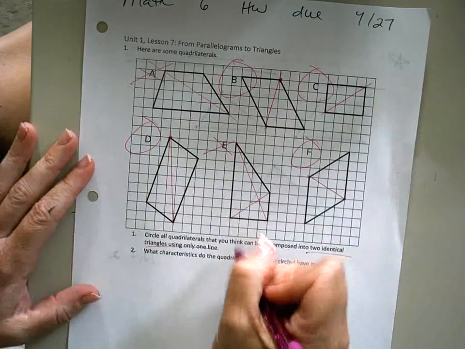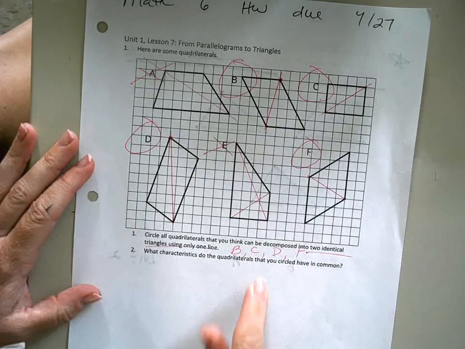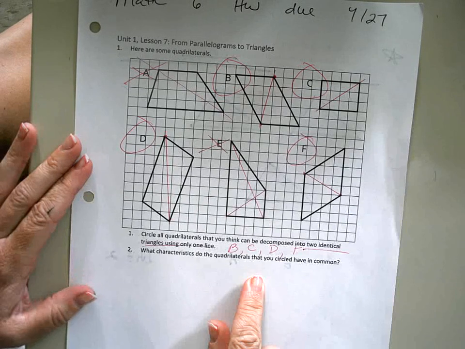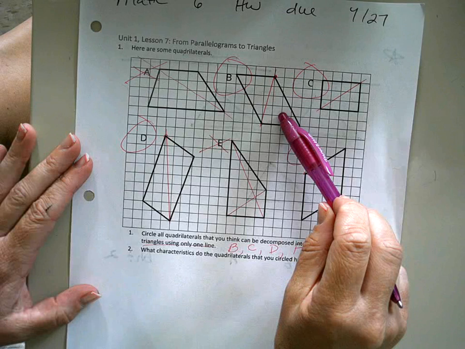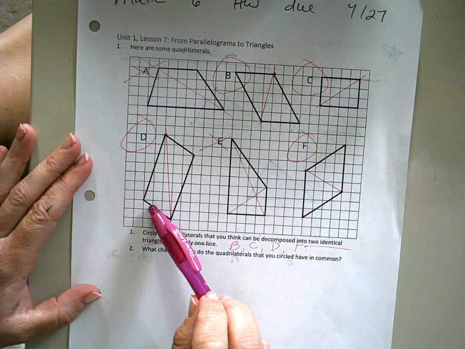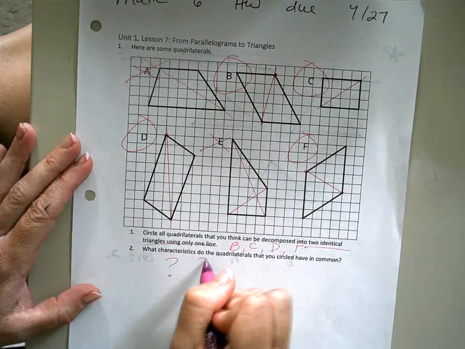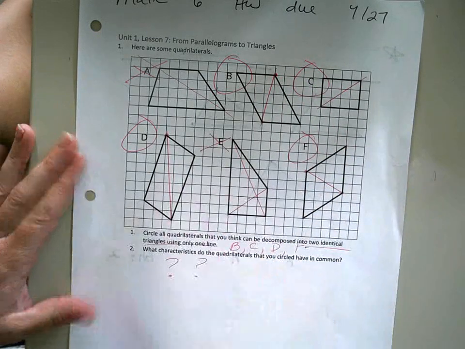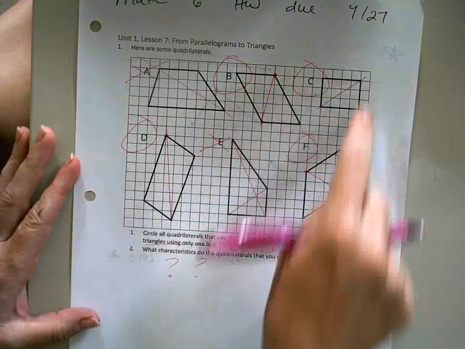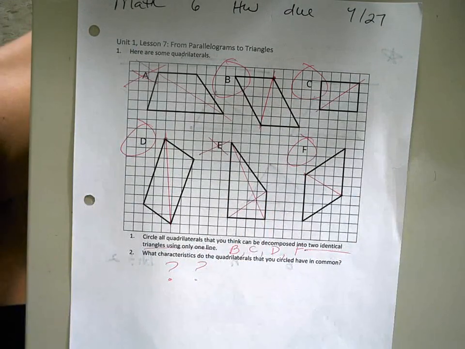So which ones did we circle? B, C, D, and F. And what do they all have in common? And how are they different from A and E? So I'm going to ask you to figure that out yourself now that we know the four that are identical. Look at their features and what they have in common and what makes them different from the two we did not circle.